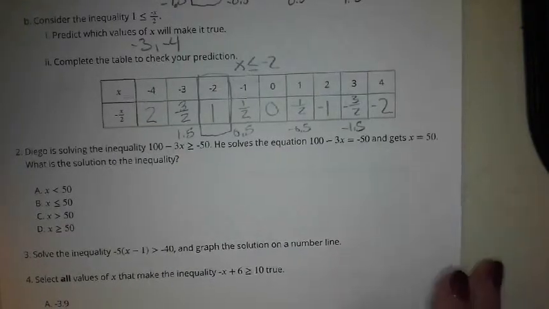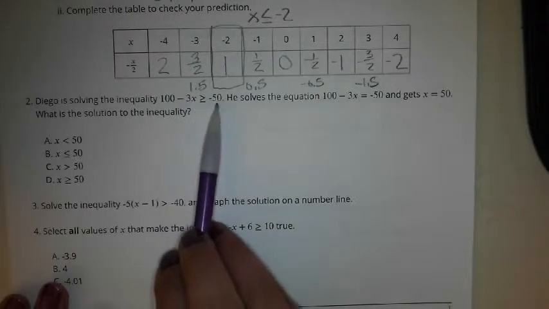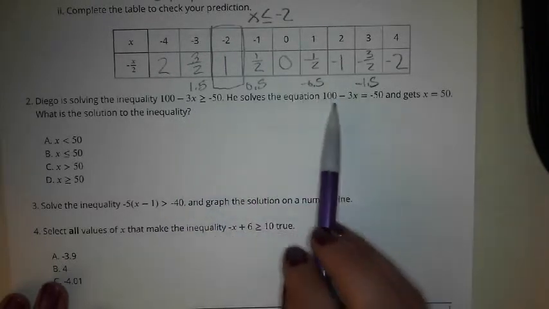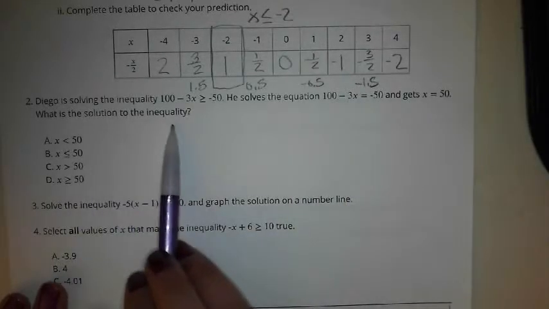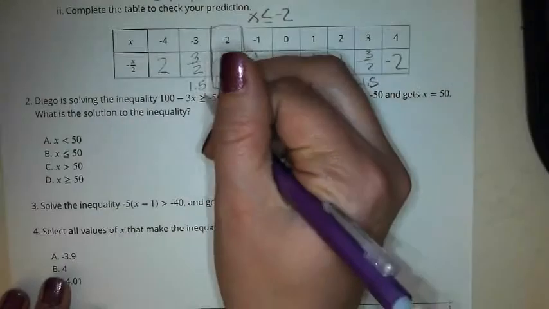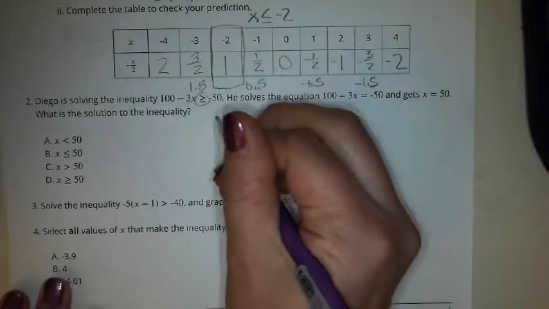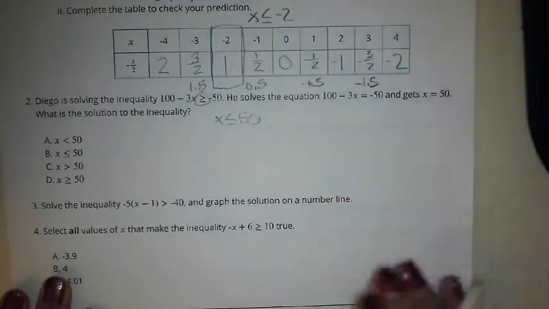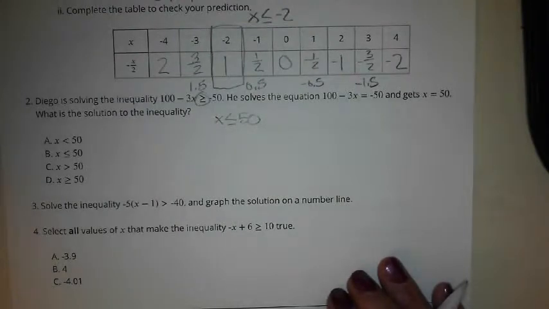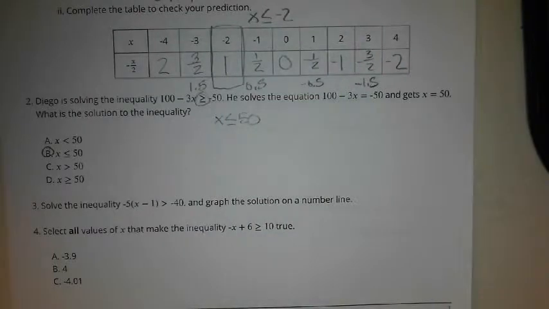Alright, 2. Diego is solving the inequality 100 minus 3x is greater than or equal to -50. He solves the equation 100 minus 3x equals -50 and gets x equals 50. What is the solution to the inequality? Remember, when you divide, the sign's going to flip. So we should have x is less than or equal to 50, which would be choice B. So remember that sign's going to flip.